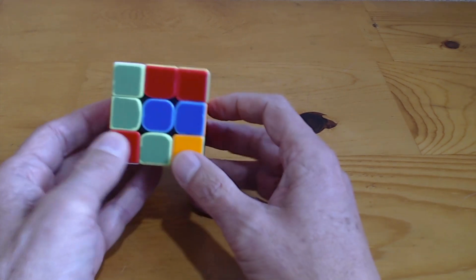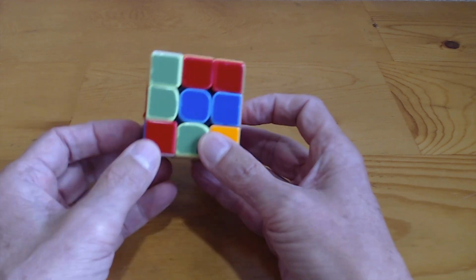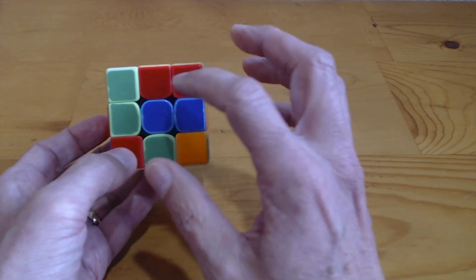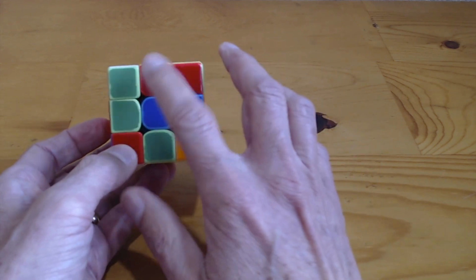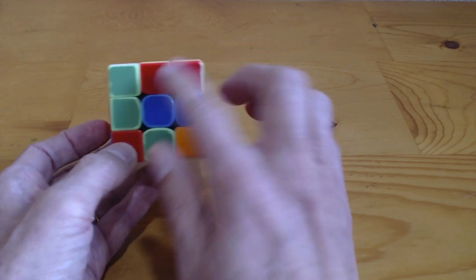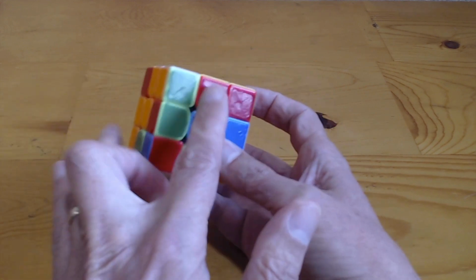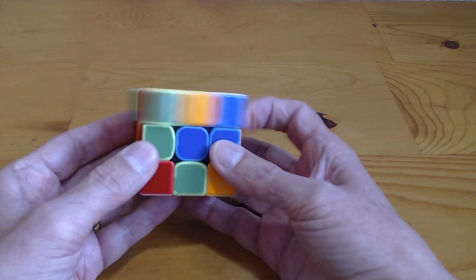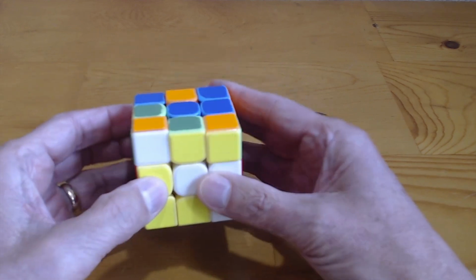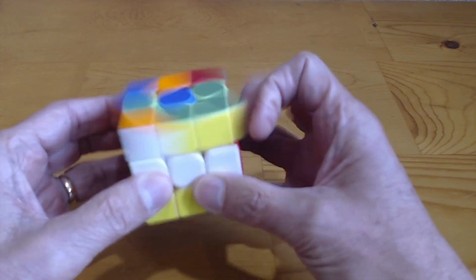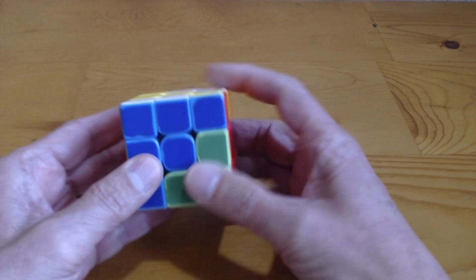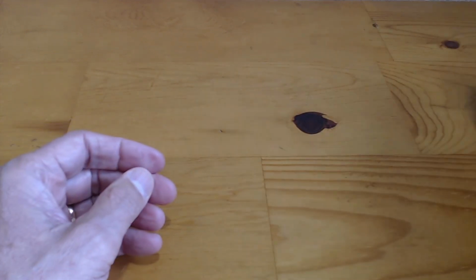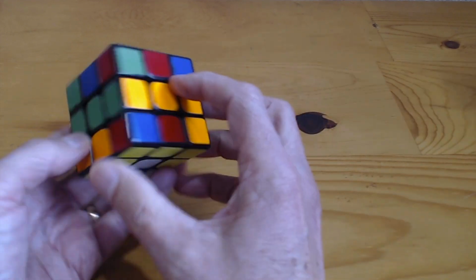So the other cases where you might want to continue at marginal cost is where your bad edges form a pair. Here's a bad edge and corner pair. In this case, my U move is bringing them together. It's going to be +4 to fix this. So 1 and then +1, 2, 3, 4. And that's actually the same regardless of the directionality.